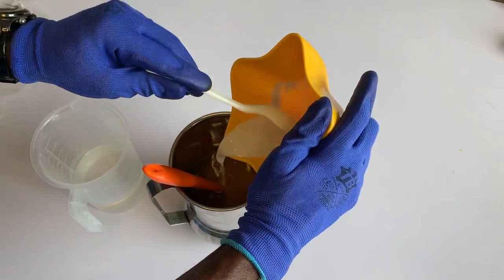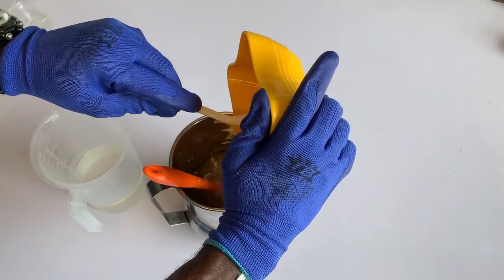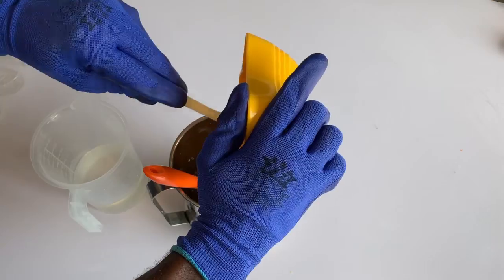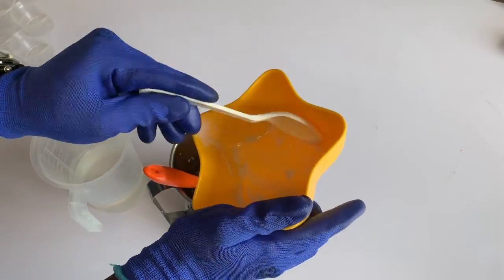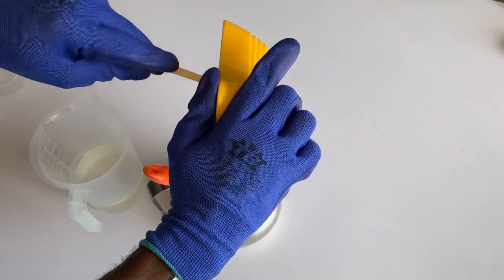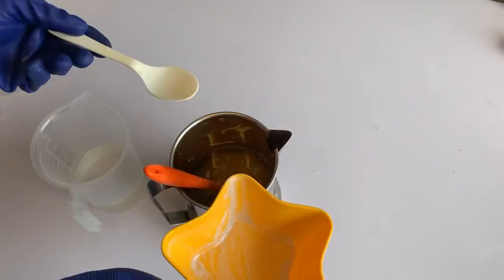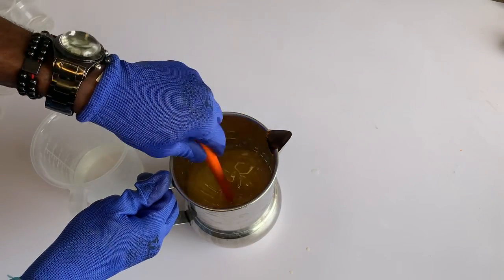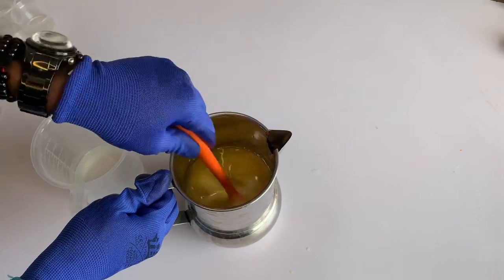Now, this is my water. Don't forget, I had divided my water into two. I use half of it to dissolve my caustic soda and the other half to dissolve my additives. So if you want to add additive in your soap production, use half of your water to dissolve your additive, and use the other half to dissolve your caustic soda.